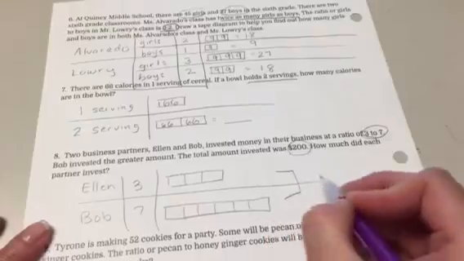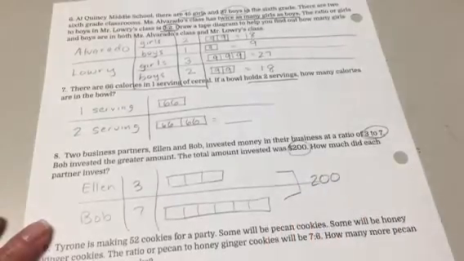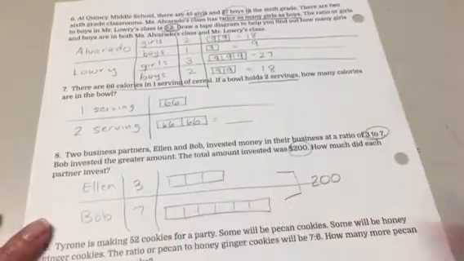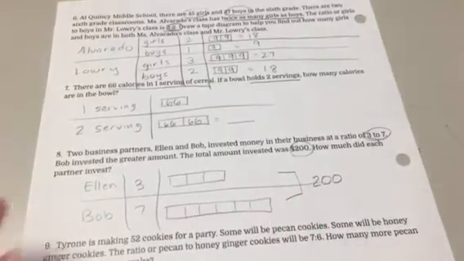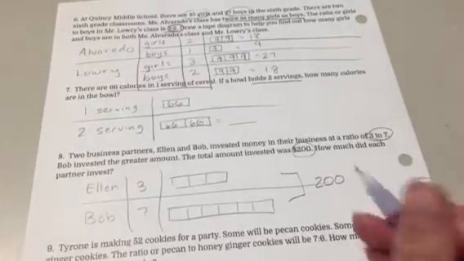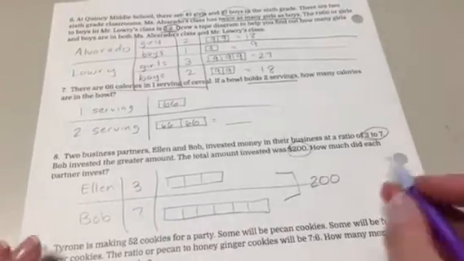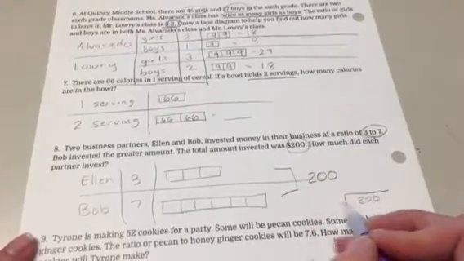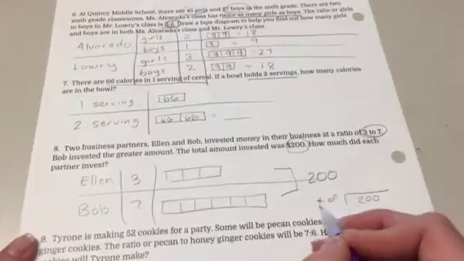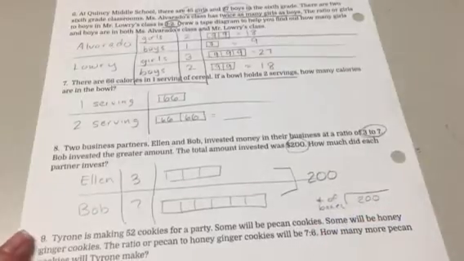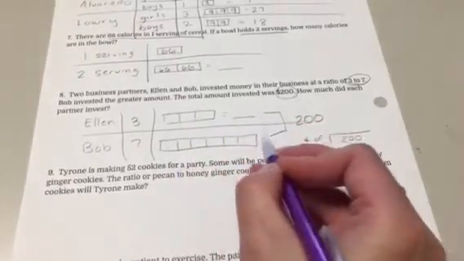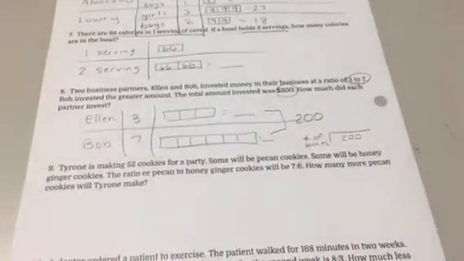And the total is 200. So you guys need to figure out if it's 200 for all of the boxes, and there's 10 boxes. I'm going to leave this one for you to figure out what's going to go in each box. You're going to have to do 200 divided by the number of boxes. That'll tell you how much to put in each box, and then you'll be able to figure out how much each partner invested.